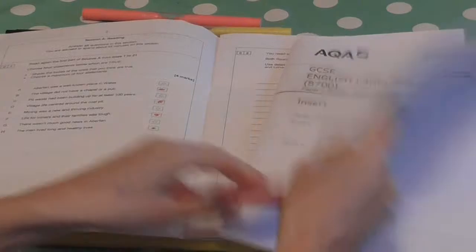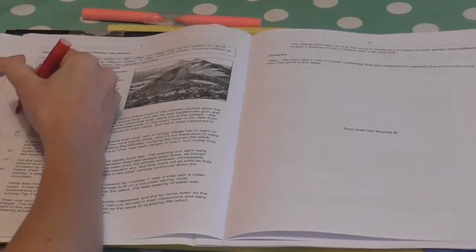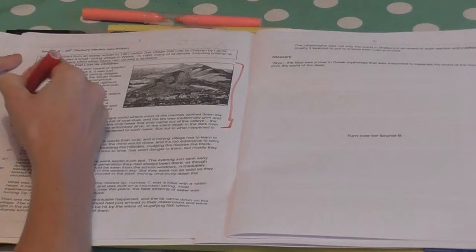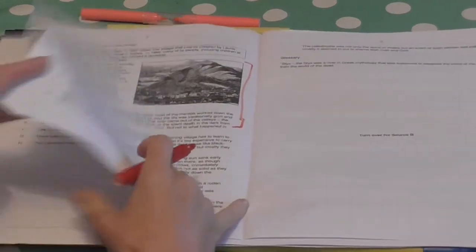It asks you to look between lines 1 to 21, so when you're shading it might be an idea to draw a box around that section so you know where you're going to get the information from.